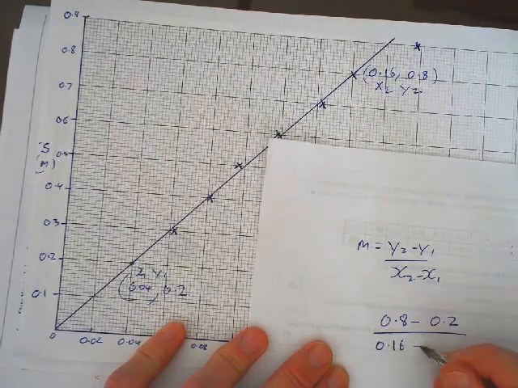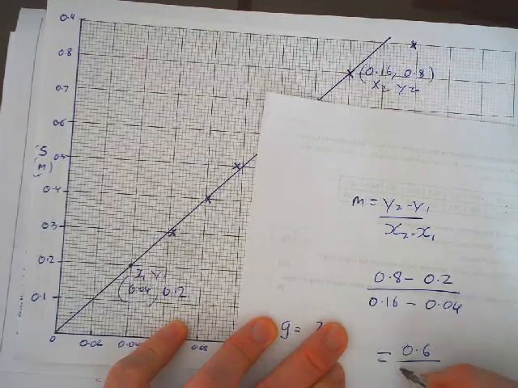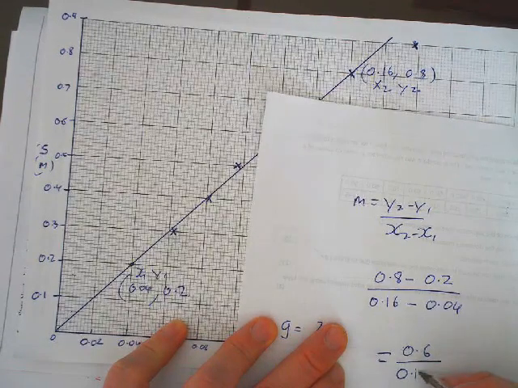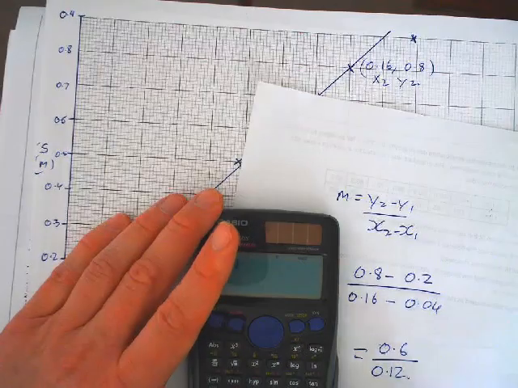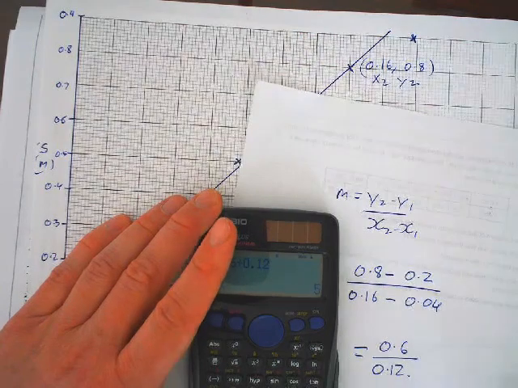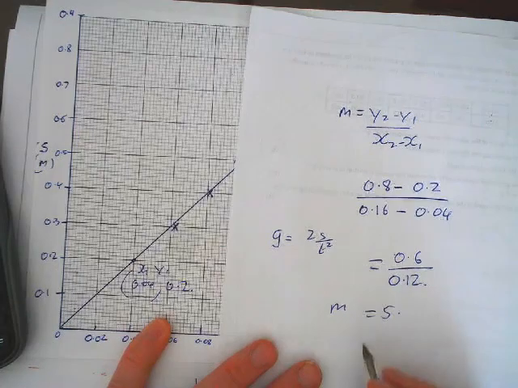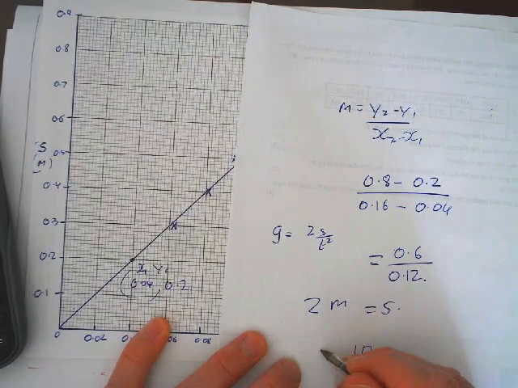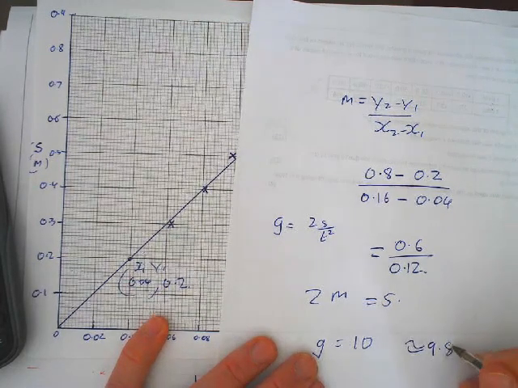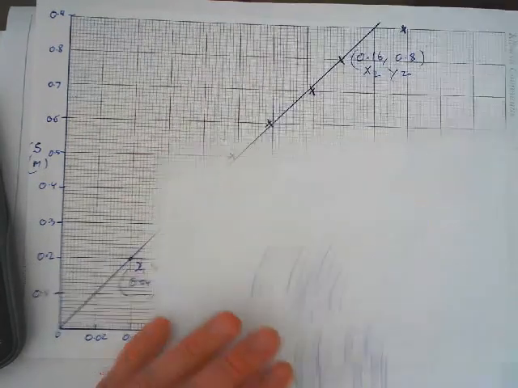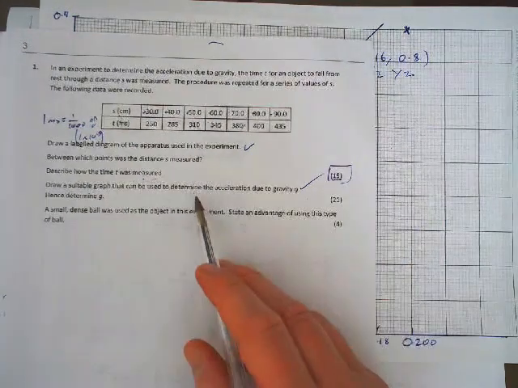y2 minus y1, so 0.8 minus 0.2, over x2 minus x1, so that's 0.16 minus 0.04. So that's going to be 0.6 over 0.12. So that's going to work out as 5. Let's just check. Trust your calculator if you don't trust your brain on the day, because you're going to be under pressure. 5, lovely. So our acceleration due to gravity was 5. Sorry, not acceleration due to gravity. The slope of our graph was 5, and twice the slope is 10. So we've got a calculation of acceleration due to gravity is 10, which is reasonably close to the 9.8 that we know it should be.